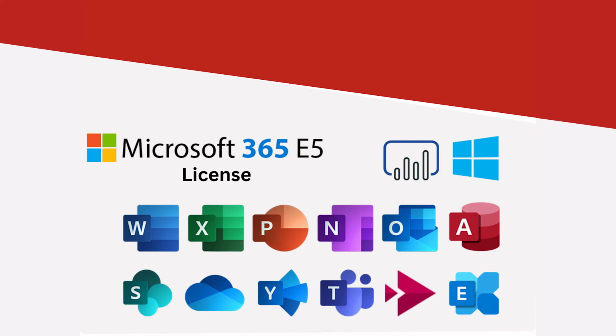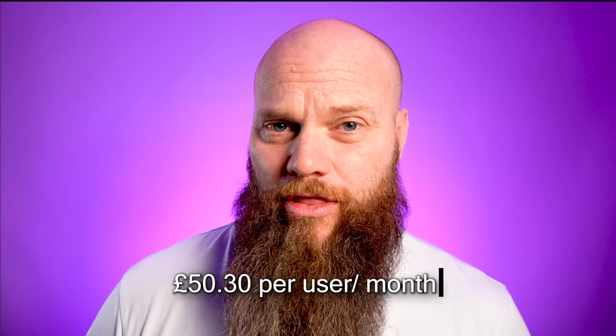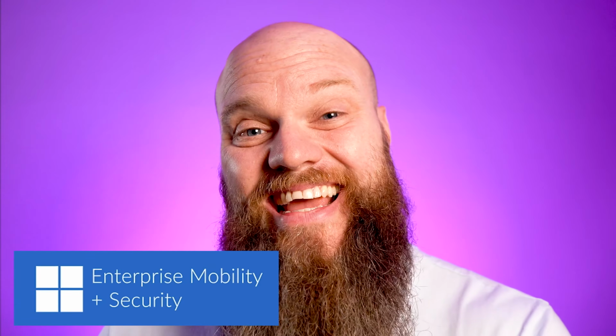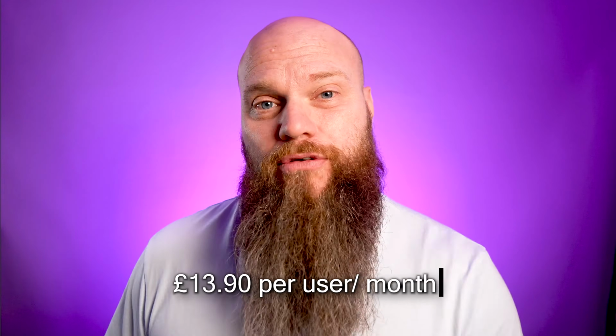Now, if you want the full version of Defender for Cloud Apps, you're going to have to buy Microsoft 365 E5, which costs a whopping £50, $30 per user per month. Now, there's another way around it. You can also buy Enterprise Mobility and Security E5, which costs about £13.90 per user per month.